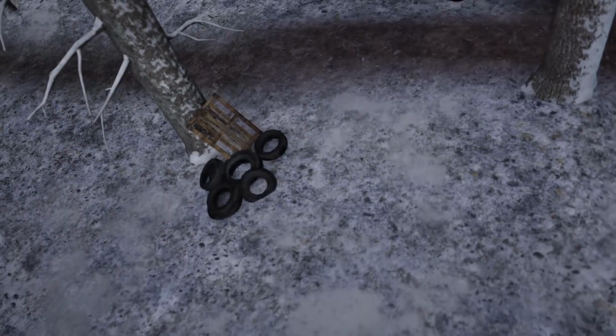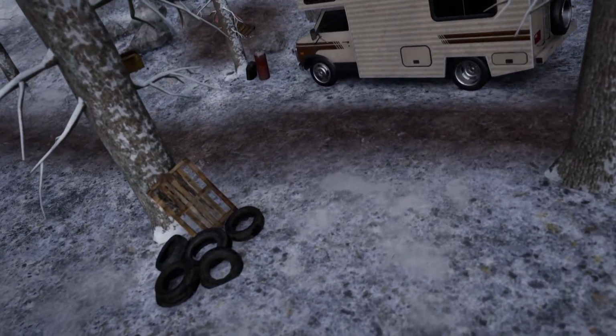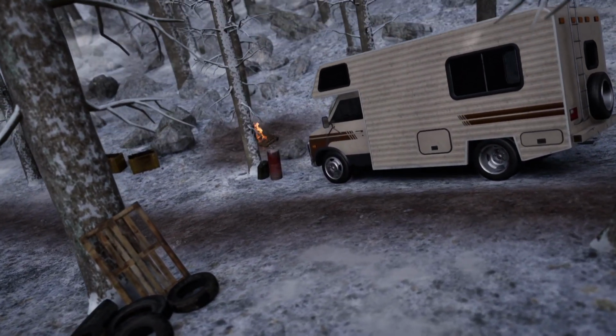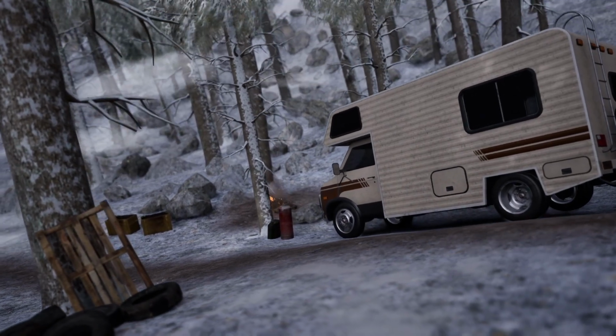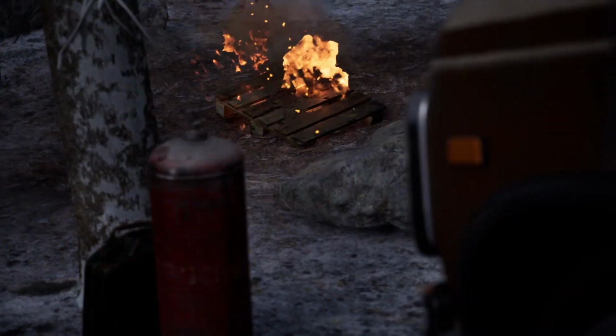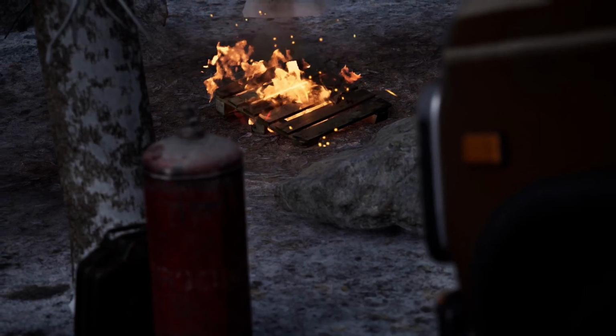In this continuing series on creating an Arctic forest, we're going to create a campsite by simply using free assets available on the Unreal Engine marketplace. So let's get straight into it.